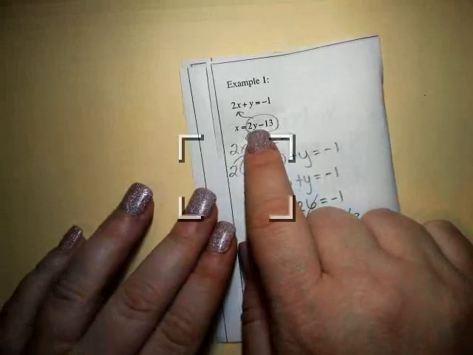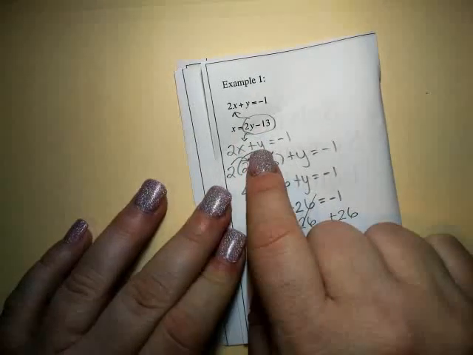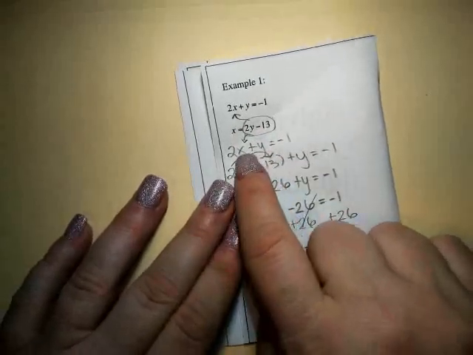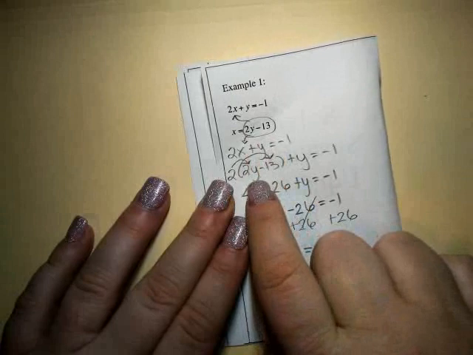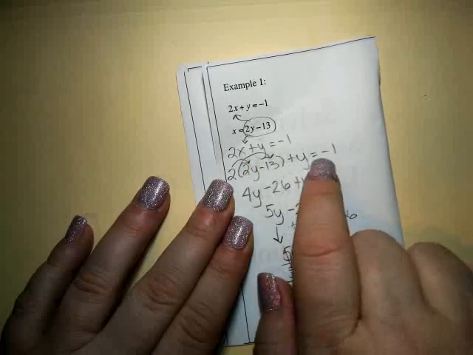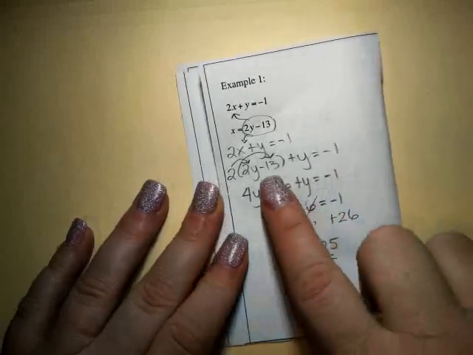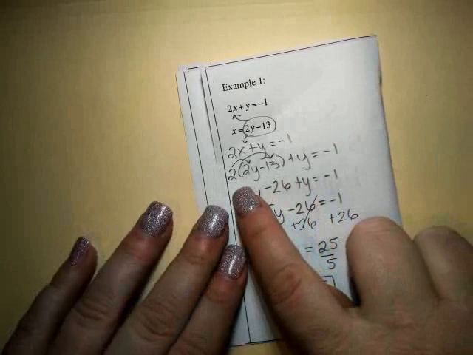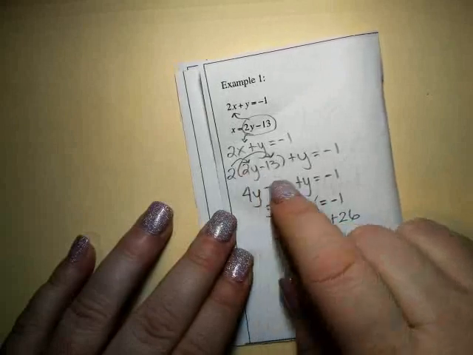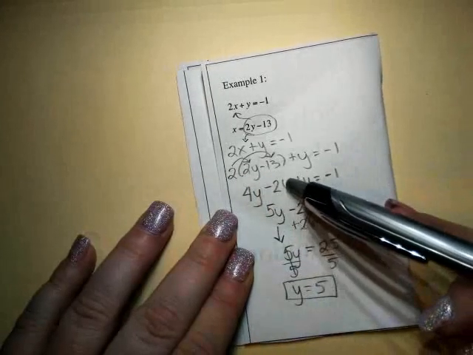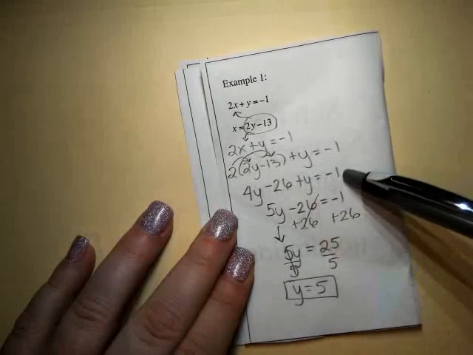So since x is 2y minus 13, I can come down here and take that top equation, 2x plus y is equal to -1, and instead of doing 2 times x here, I can do 2 times what x is equal to, and just plug in that 2y minus 13, rewriting the remainder of the equation. So plus y is equal to -1. You have to finish writing that whole equation out. Then your next step is to distribute. You've got the 2 on the outside of the parentheses. 2 times 2y is 4y. 2 times -13 would be -26. So you end up with 4y minus 26 plus y is equal to -1.